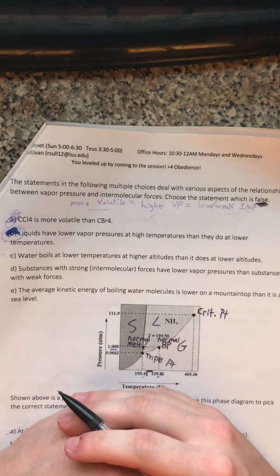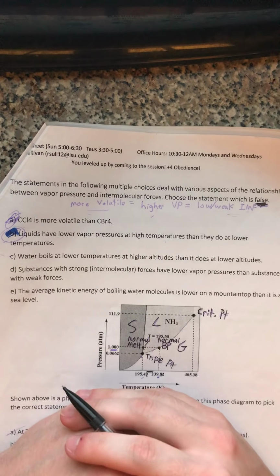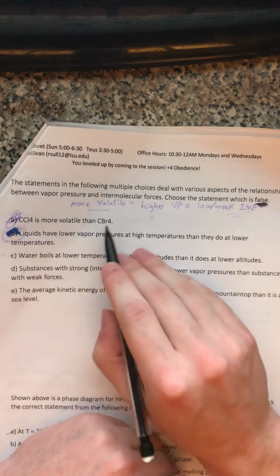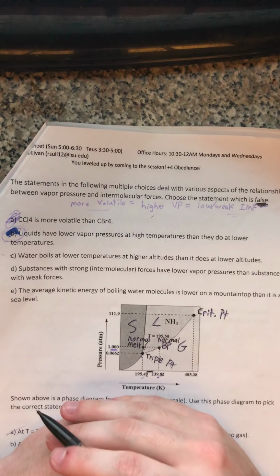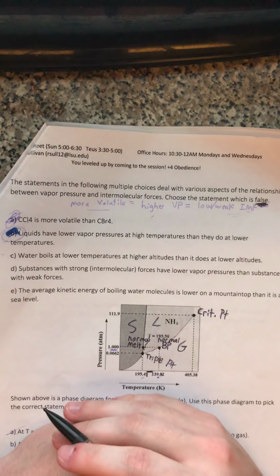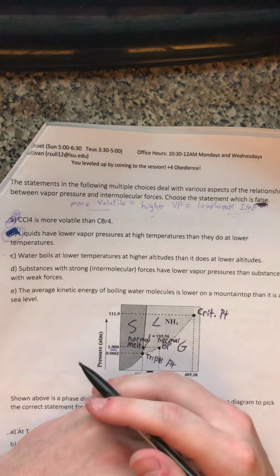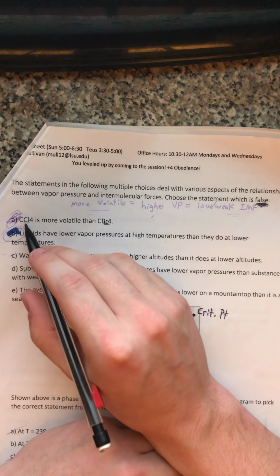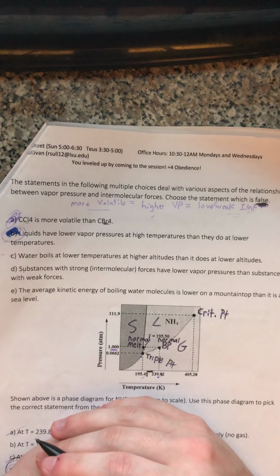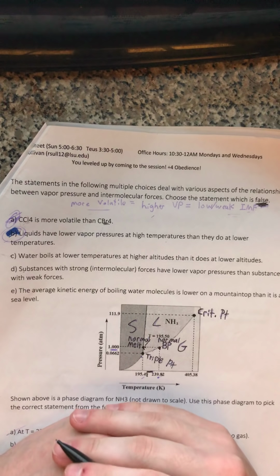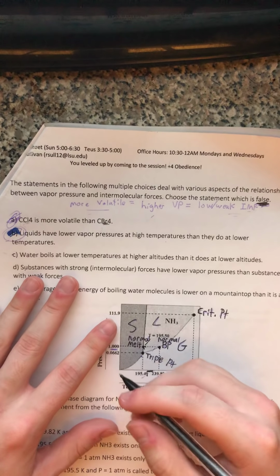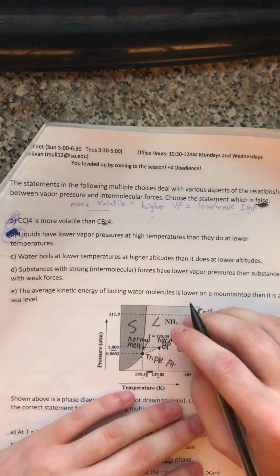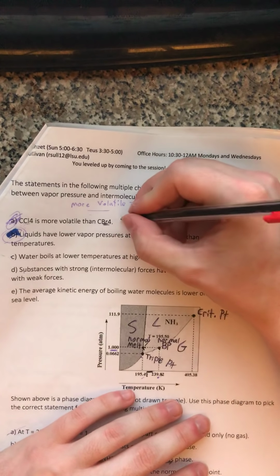So first, they say that CCl4 is more volatile than CBr4. So the difference here is that you have chlorine versus bromine, and bromine is heavy. Bromine is like twice as heavy as chlorine is. So that means that bromine, CBr4, is the heavy one, CCl4 is the light one. So if something is heavy, that means that it has strong intermolecular forces. So like London dispersion, like you know all those forces we talked about in the first question.